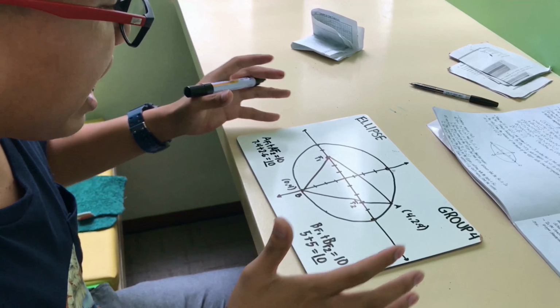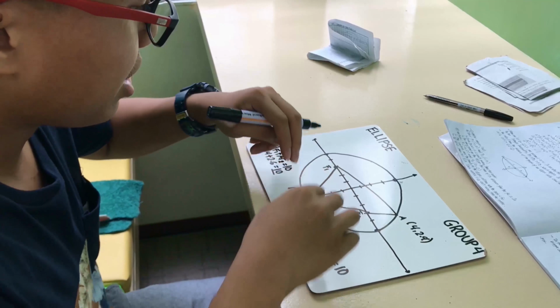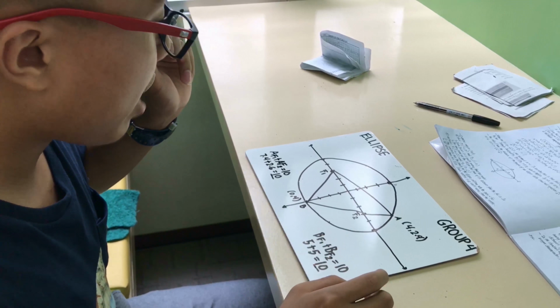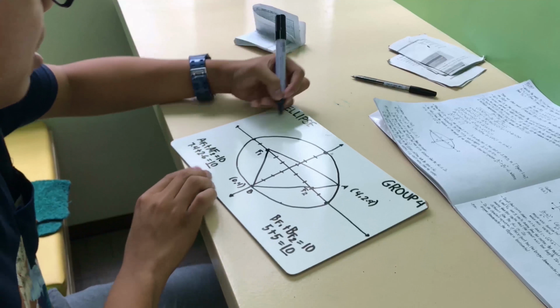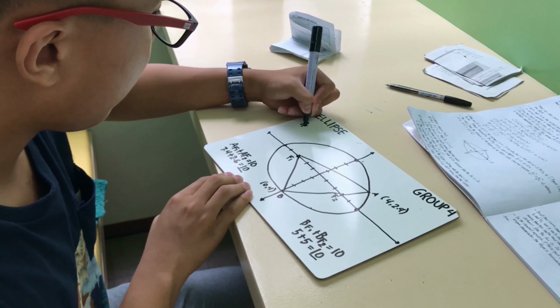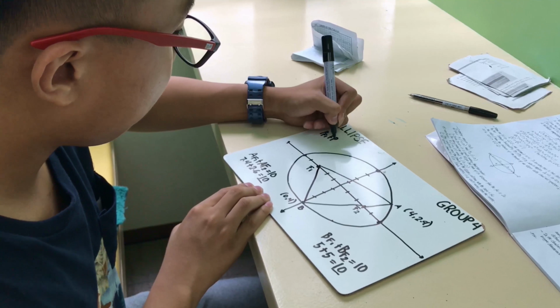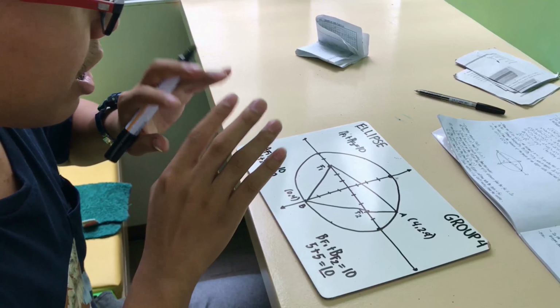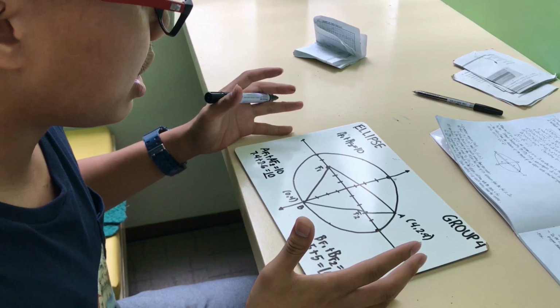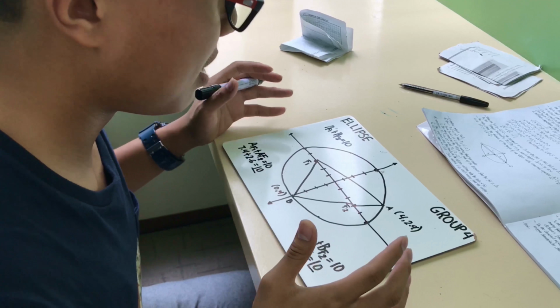Now, there are other points on this ellipse such that when you add their distances to F1 and F2, it equals 10. The collection of such points is what we call an ellipse.